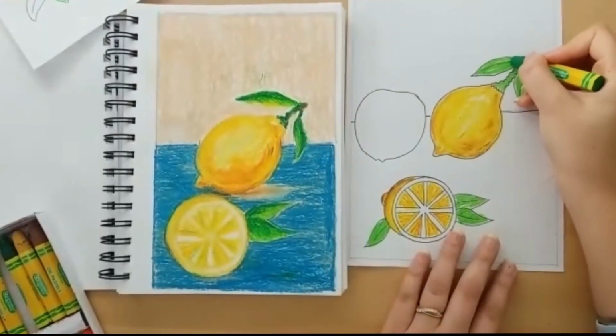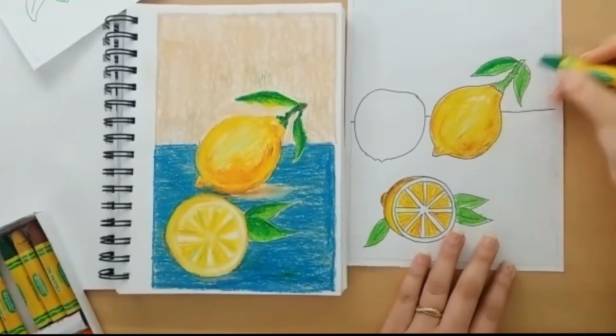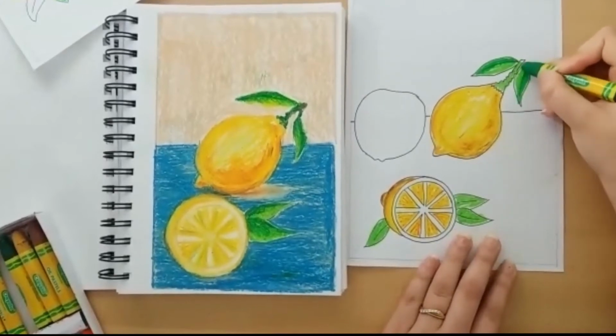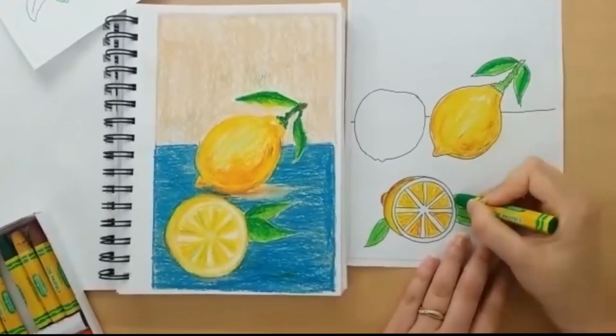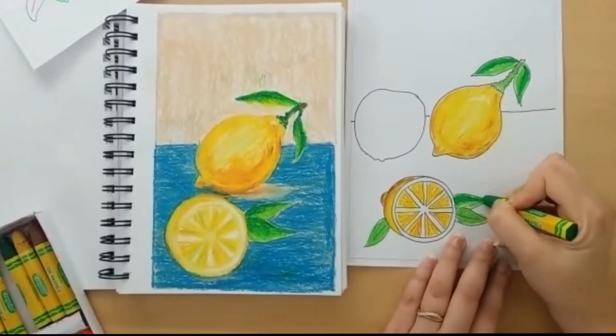So one side of the sleeve I'm going to color with a dark green, and this side, just one side, I'll color with dark green, and same on the bottom, one side with the dark green.